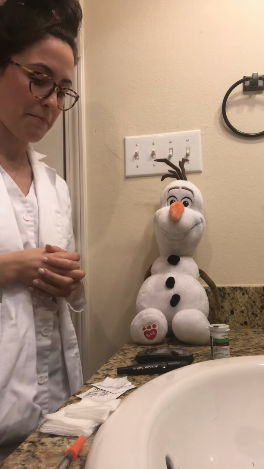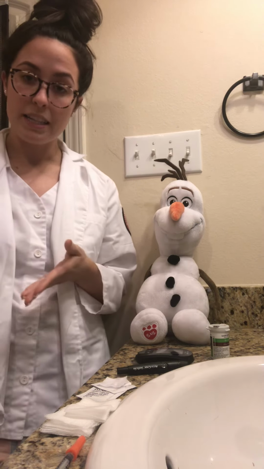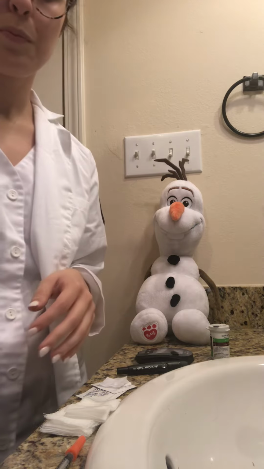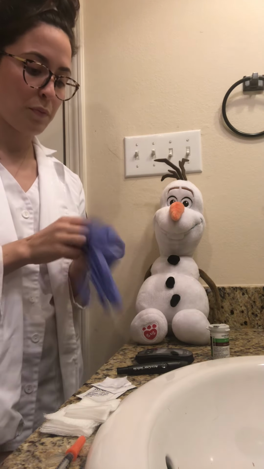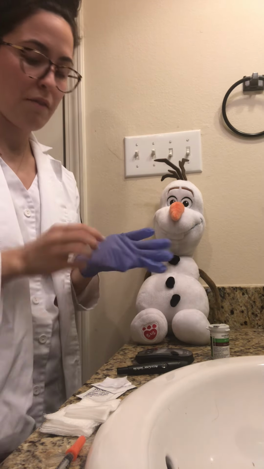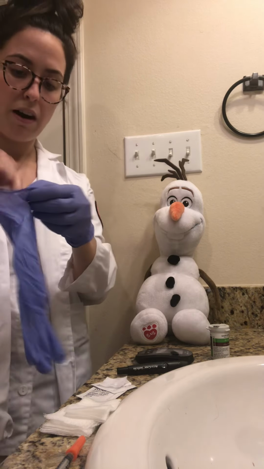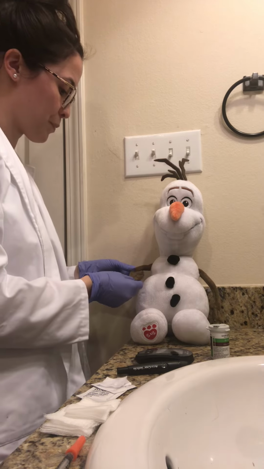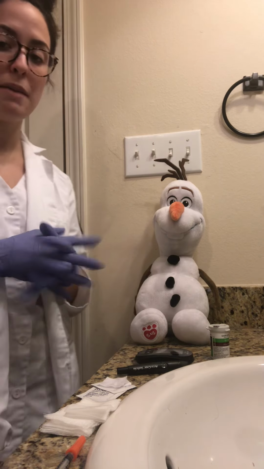Okay, great. So like I said, I did perform hand hygiene upon entering the room, so I'm going to don some gloves. All right, and Mr. Olaf, can I get you to verify your name and date of birth? I'm just going to check the bracelet to compare. All right, great, everything matches up.